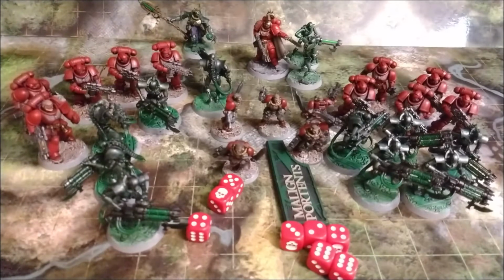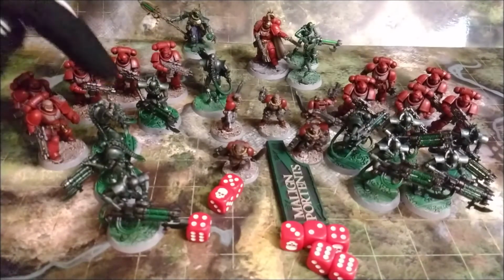Another thing to remember is that all the attacks of the same type are done at the same time. So you have to finish all the attacks of the same unit together. So you declare the attacks. For example, these ones are all going to this.